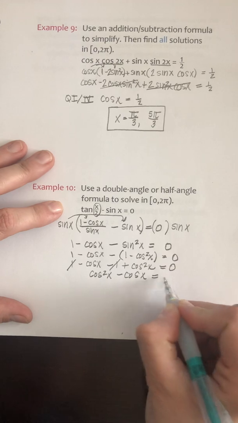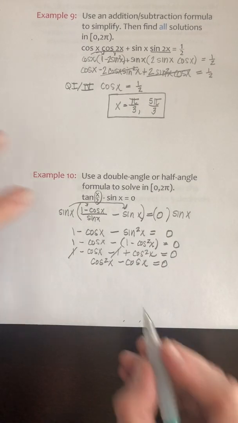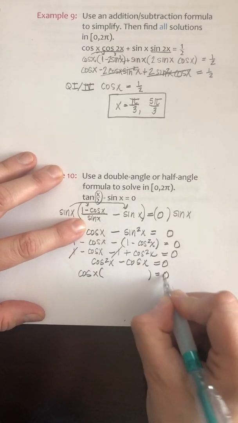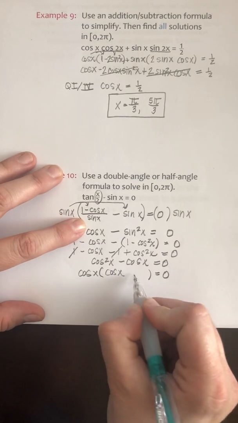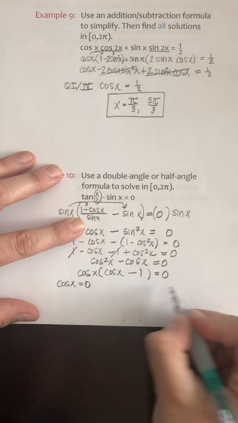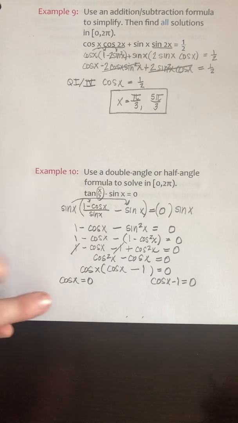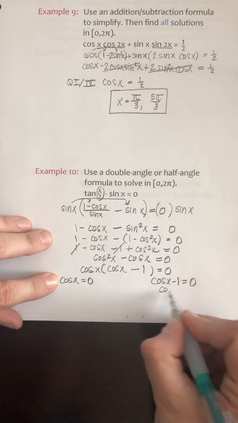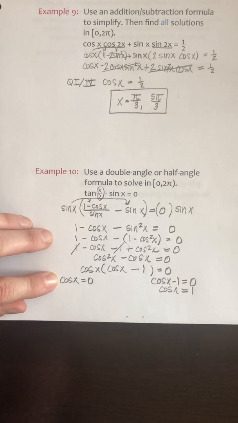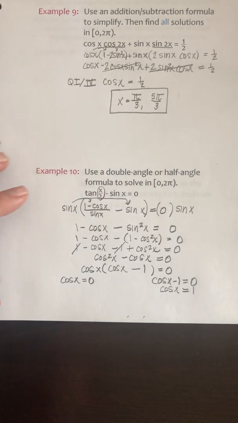You don't have to rewrite it, but I like the way that it looks better because I like the quadratic to come first. And I have a GCF of cosine x. So if we take that out, we're left with cosine x minus 1. So now we can take each factor and set them both equal to 0. Now this one's already set equal to 0. Let's take this one and get cosine x by itself, and now we have cosine x equals 1. Now remember, we are in a specific domain.